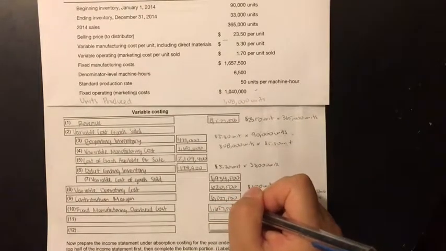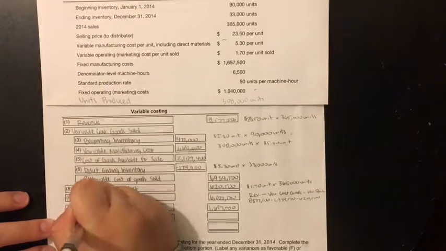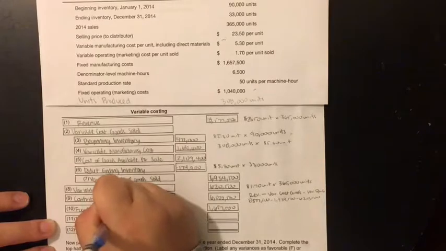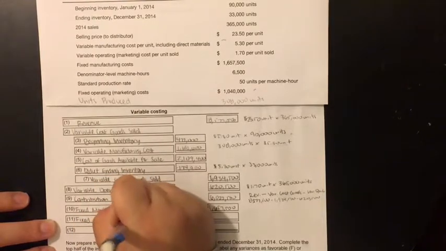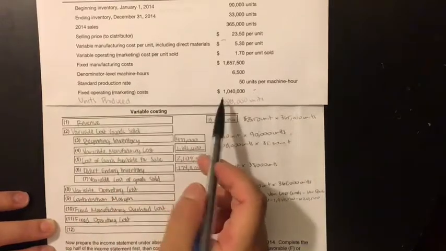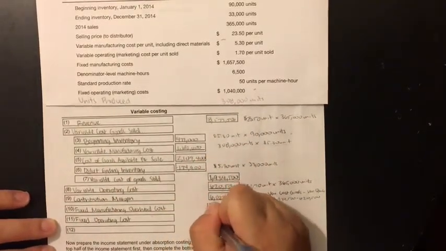Next, we're going to want to find our fixed operating cost. Our fixed operating cost is also given to us, which is $1,040,000.